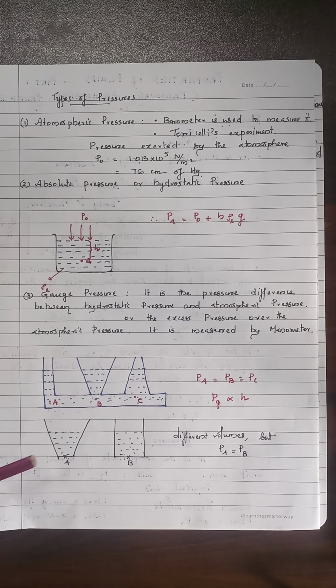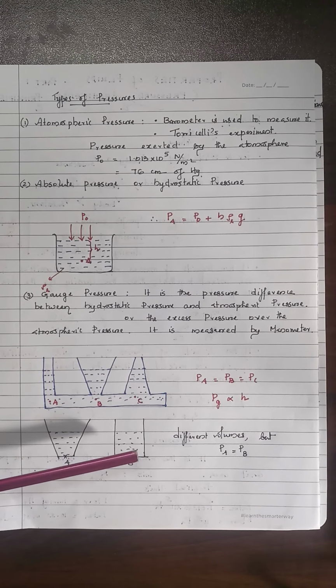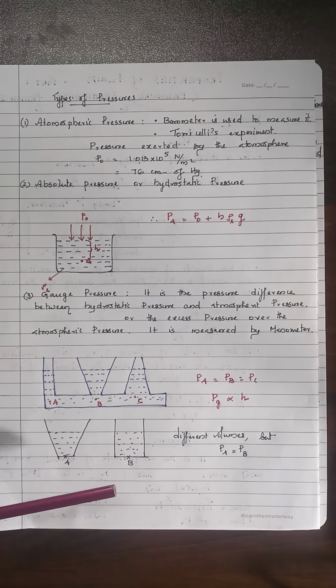Look at the two different vessels. Here the differently structured vessels are communicating. But keep in mind the pressure at the points B and C are equal because the heights are equal. And the different volumes are taken in different vessels, but the heights are the same, and hence we can say PB should equal PC.